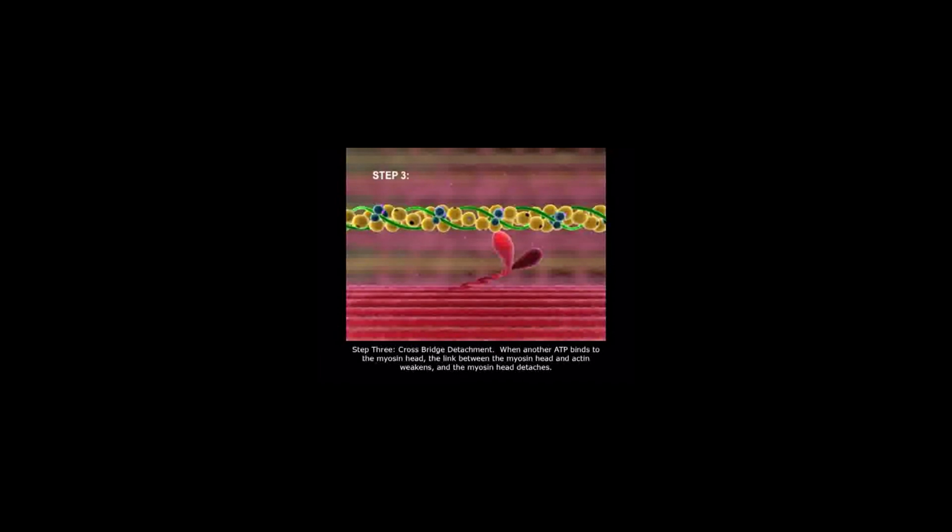Step 3. Crossbridge detachment. When another ATP binds to the myosin head, the link between the myosin head and actin weakens, and the myosin head detaches. Step 4. Reactivation of the myosin head. ATP is hydrolyzed to ADP and inorganic phosphate. The energy released during hydrolysis reactivates the myosin head, returning it to the cocked position.